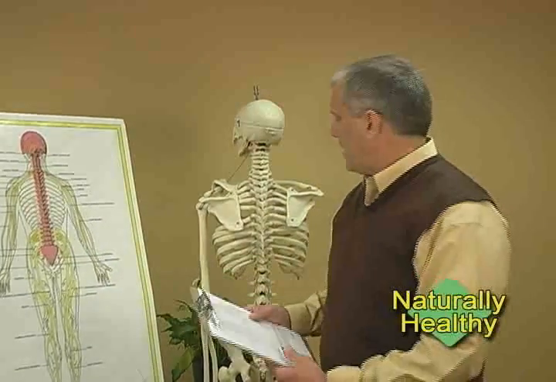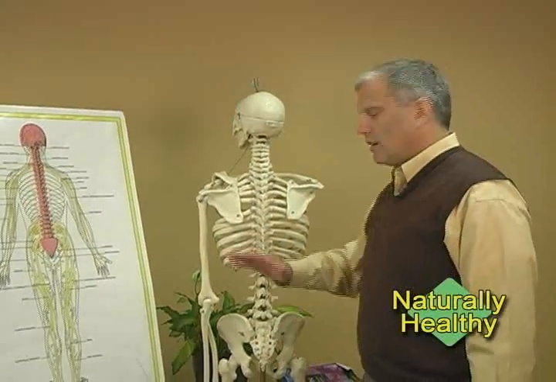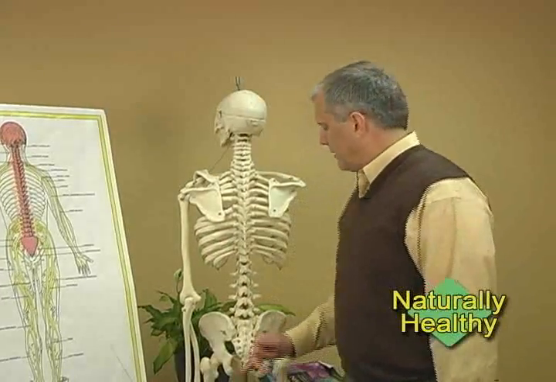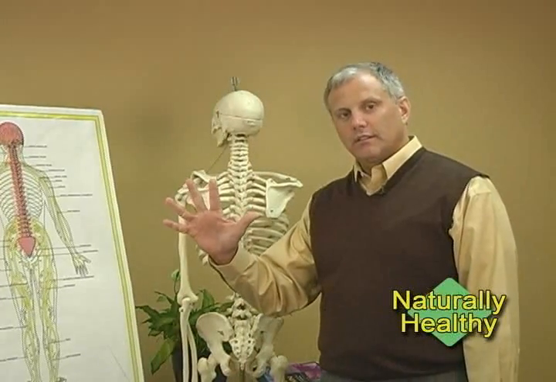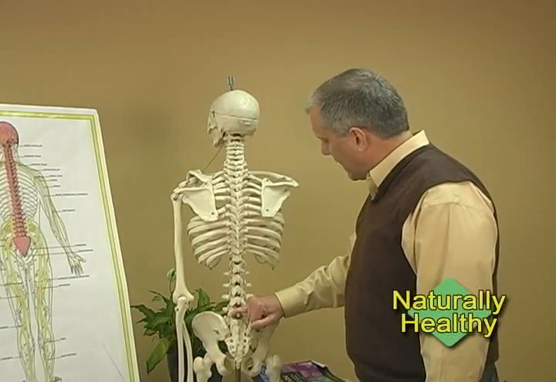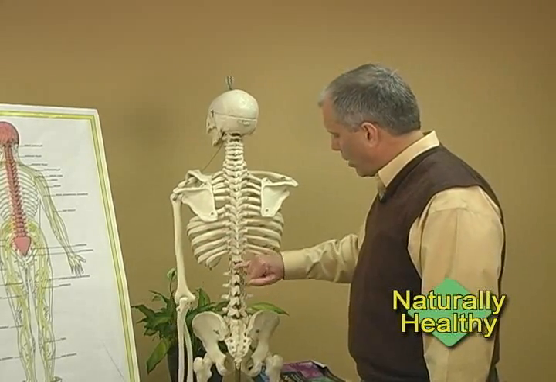Now, L4. L means lumbar. Lumbar is lower back generally. There are 5 L's, or lumbar vertebrae. Let's count backwards: 5, 4, 3, 2, 1.